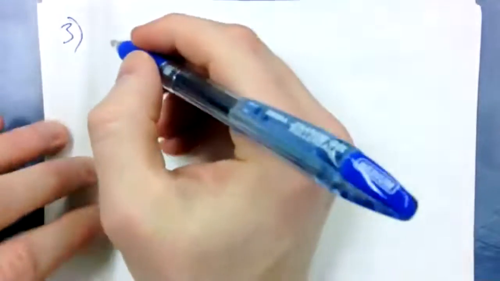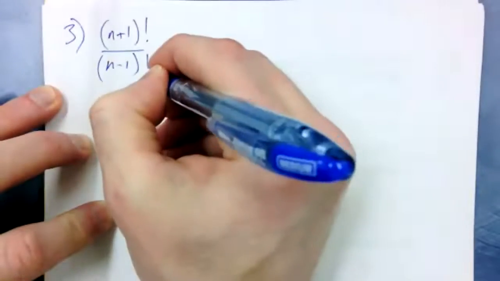Number 3, and you guys are seeing this on the screen, right? Yeah. Okay, (n+1)/(n-1). So it's (n+1) factorial over (n-1) factorial.